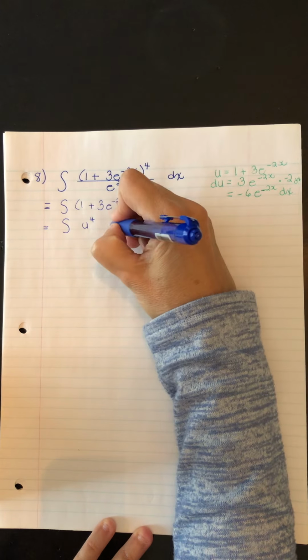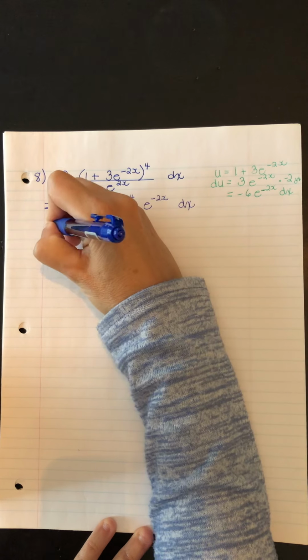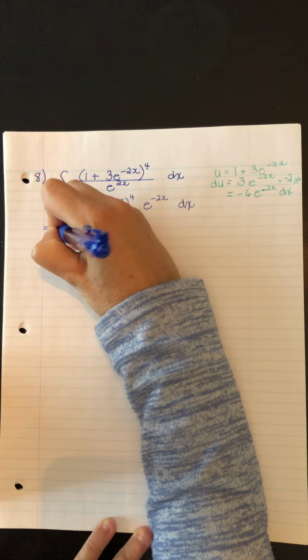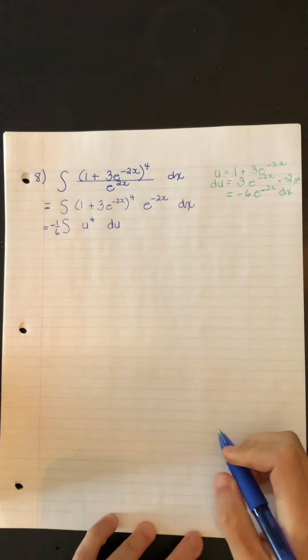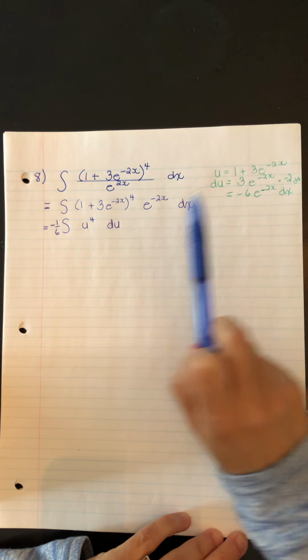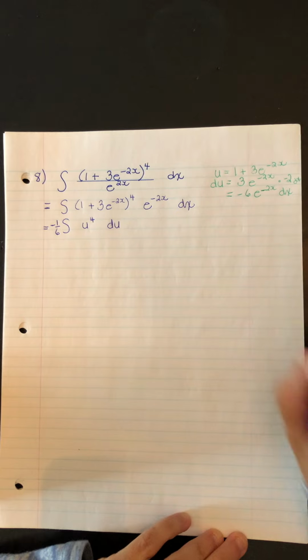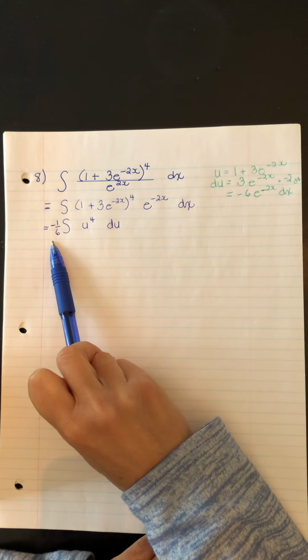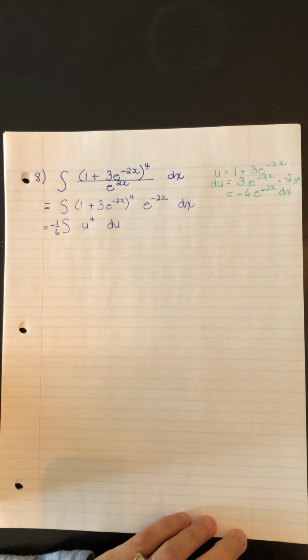We like to put the constant part there out front. Okay, so again, we have the integral of u to the 4, and this part is negative 1/6 times du.